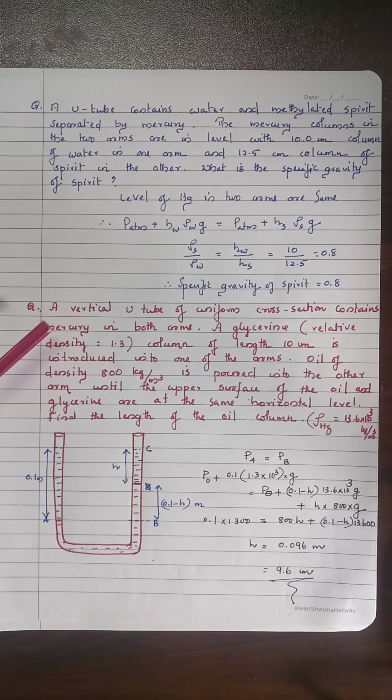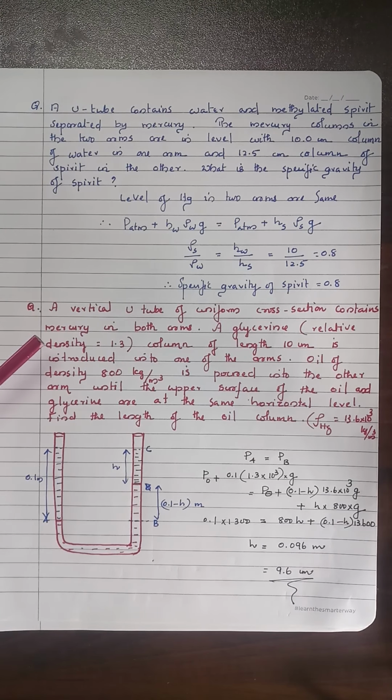And here, a vertical U-tube of uniform cross-section contains mercury. A glycerin column of relative density 1.3 and length 10 cm is introduced into one of the arms. Oil of density 800 kg per meter cube is poured into the other arm until the upper surfaces of the oil and glycerin are at the same horizontal level. Find the length of the oil column.